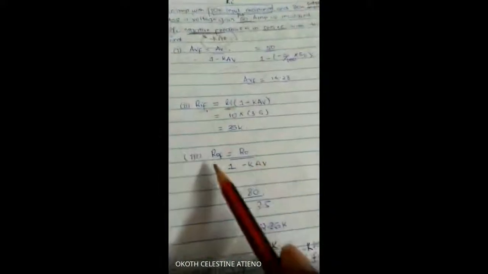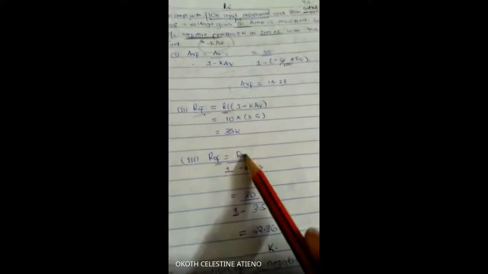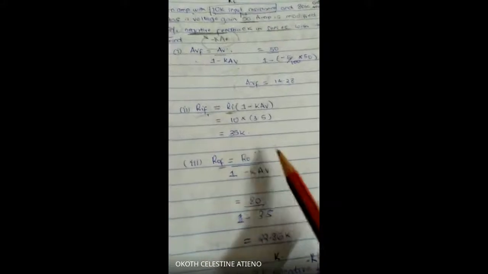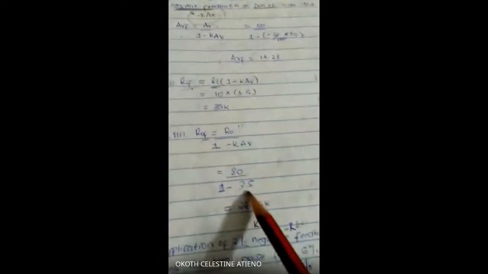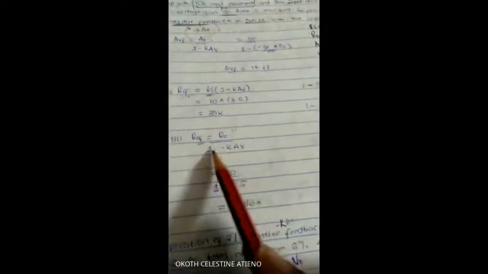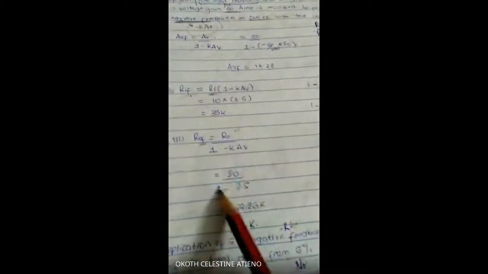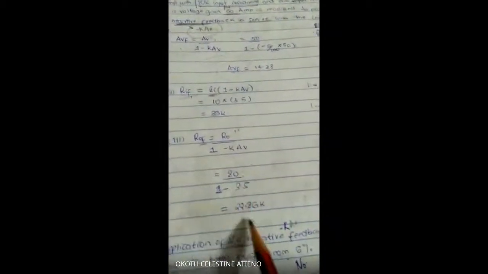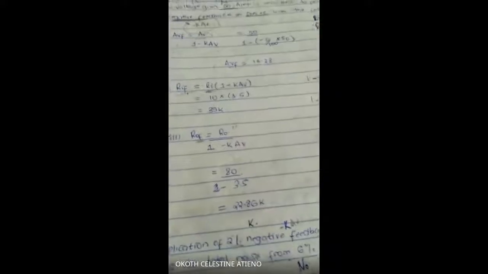Output resistance with feedback is going to be output resistance without feedback divided by this 1 minus kV. So output resistance was 80, we were given in the question, divided by 1 minus kV, so 1 minus 3.5. We divide the two expressions, we get this.